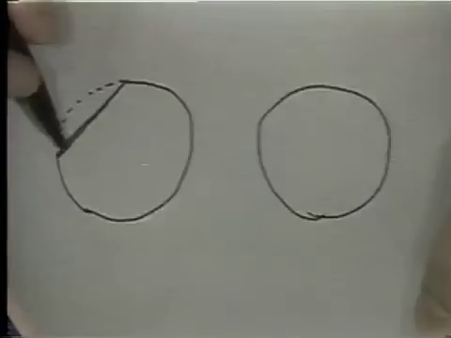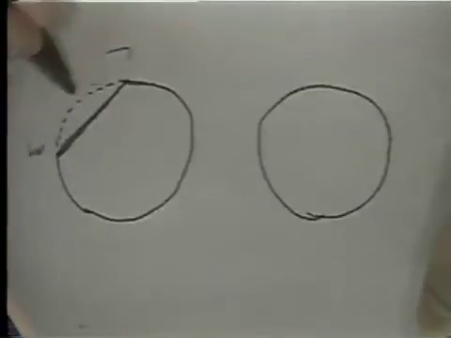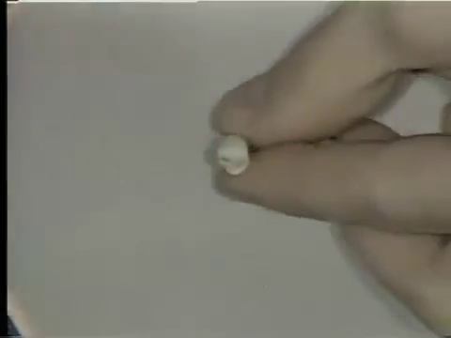And this is the mesial lingual on this tooth. Let's look at the tooth again. Maybe we can identify it a little better now. It's this angle right in here, which is the flattened angle.